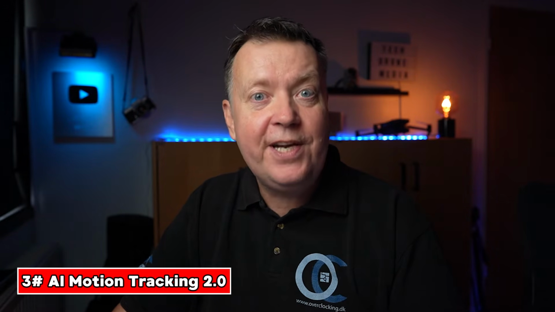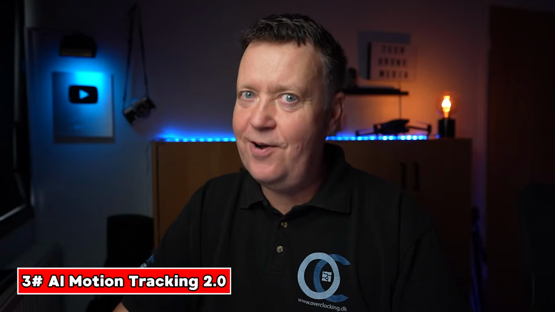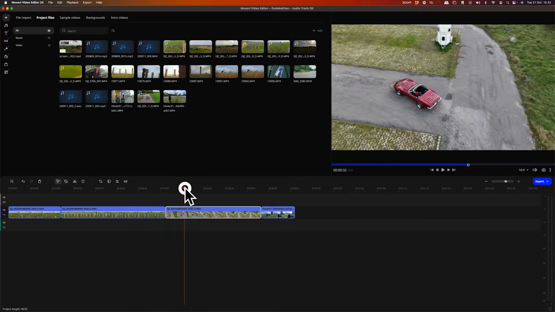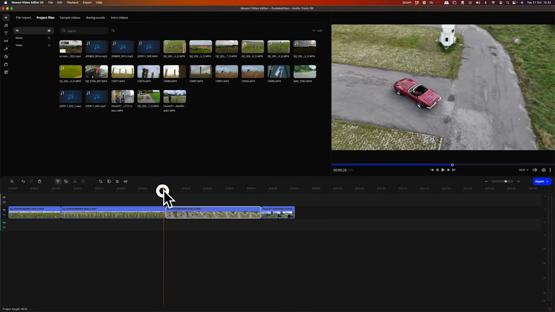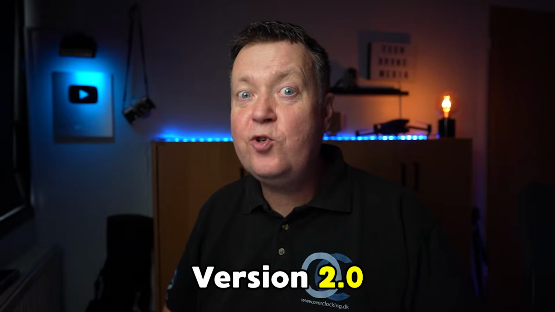So once you're done cutting up your footage and gotten rid of the parts that you don't want, let's take a closer look at the AI motion tracking version 2.0 that you'll be getting as part of this update. Let's say that you want to map a graphical element to something that moves inside your video clip. This is possible with the AI motion tracking, now improved with the version 2.0.